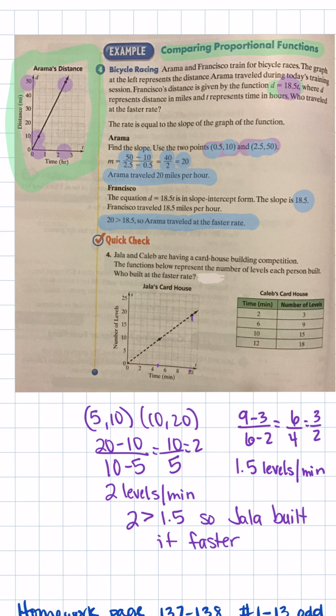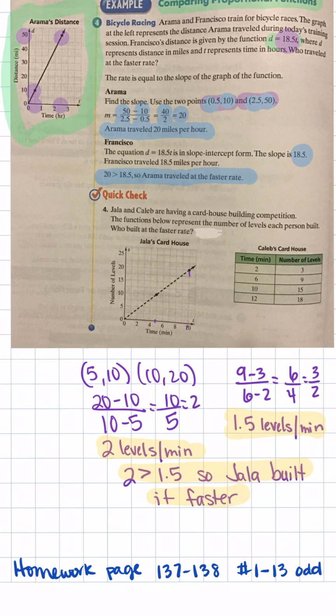Okay, so I found the slope of each. Jayla's was 2 levels per minute, and Caleb's was 1.5 levels per minute. 2 is greater than 1.5, so Jayla built it faster.